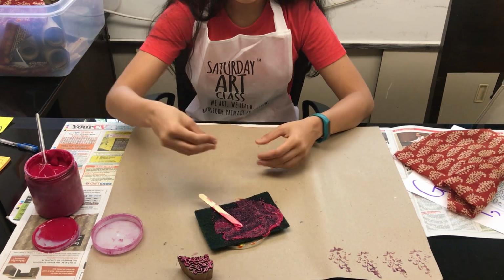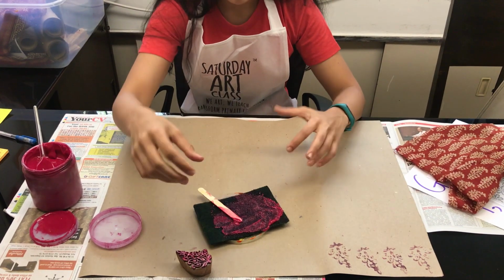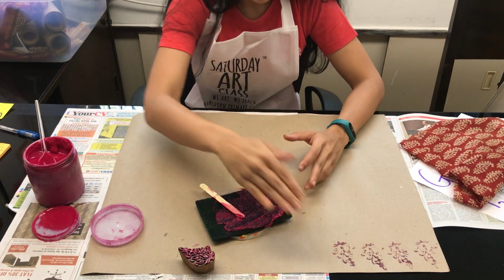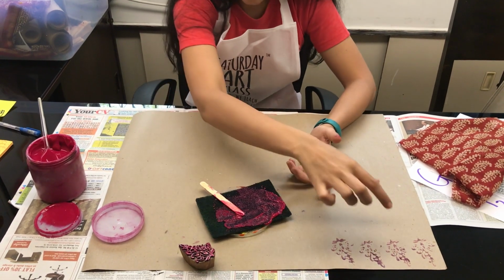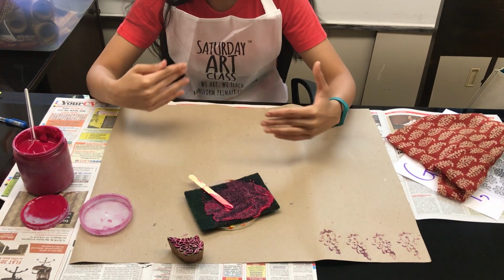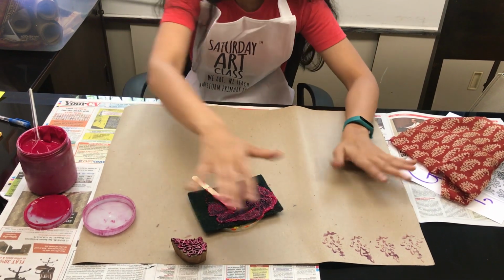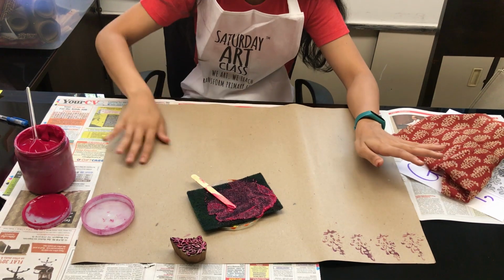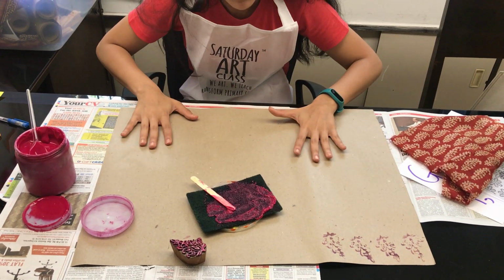That is, you will help your team press and stamp. You will help them do it in a straight line. You will not fight, you will not argue, you will not complain. You have to make sure that your entire team finishes the whole block printing on this paper.